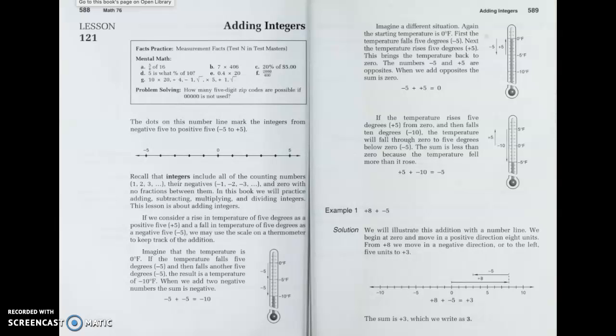So we're going to be doing lesson 100. But if you look at your screen, you'll see that it says lesson 121, adding integers. This is the best book that I could find on the internet that is the equivalent of Saxon Math 7-6.